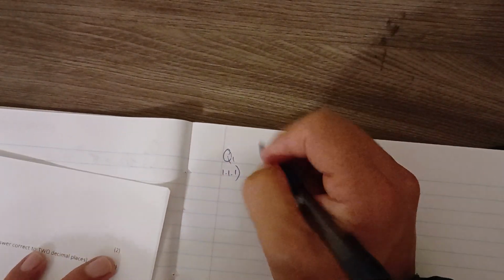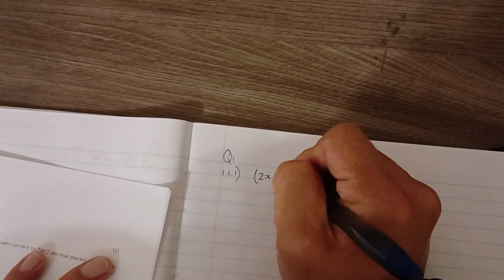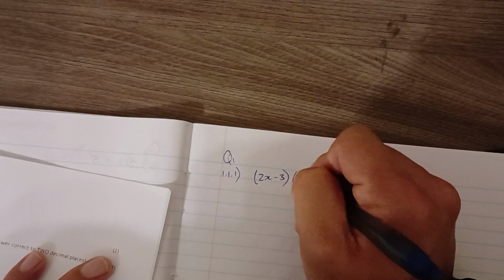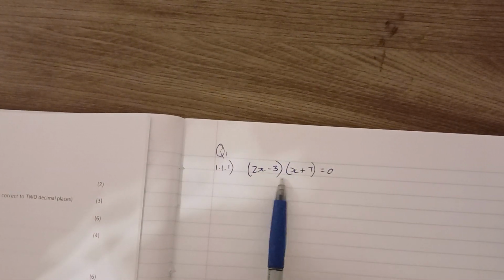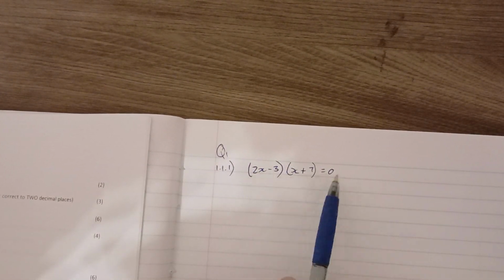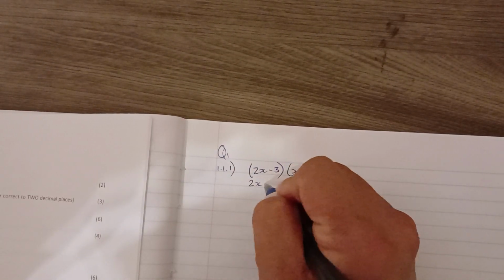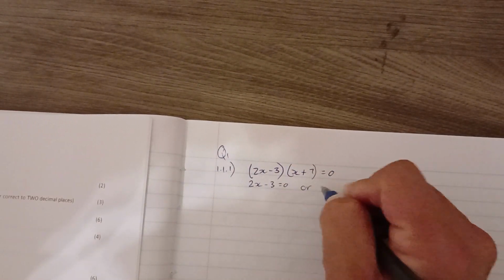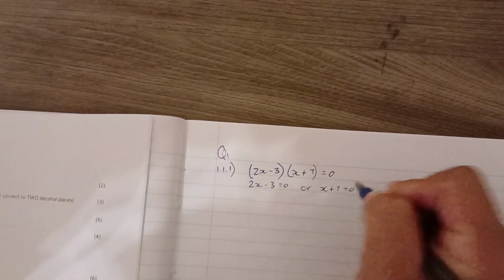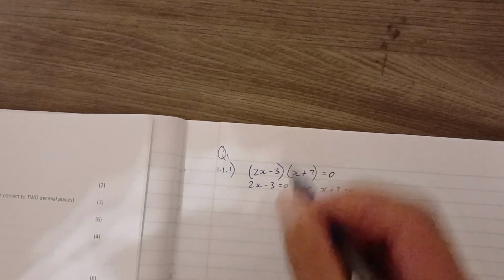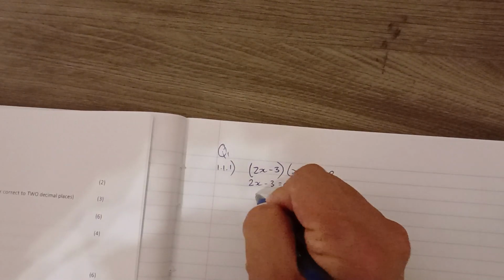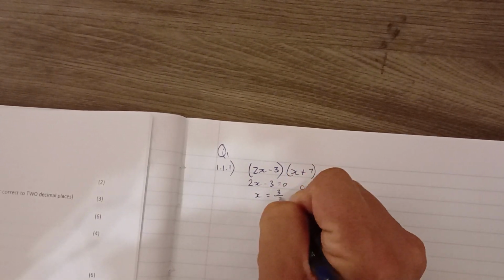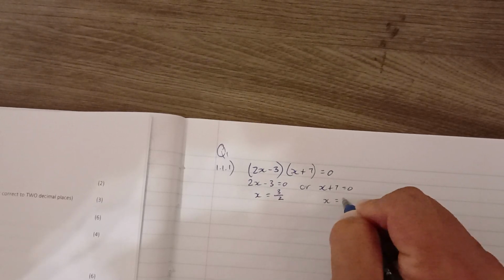1.1.1: (2x minus 3) times (x plus 7), and the instruction there is to solve for x. So this is already in factor form, so all I do is put each factor equal to 0. So I can say 2x minus 3 is equal to 0, or x plus 7 is equal to 0. And then I solve for x. I would take over the negative 3 and also divide by 2. So on the one side, that will be 3 over 2, and on the other side, that will be negative 7.